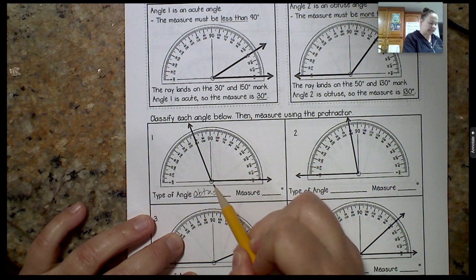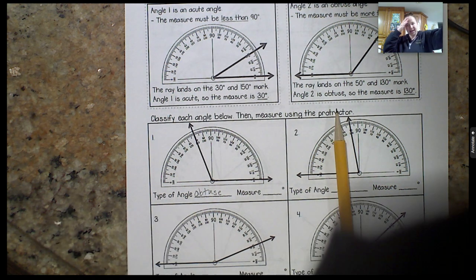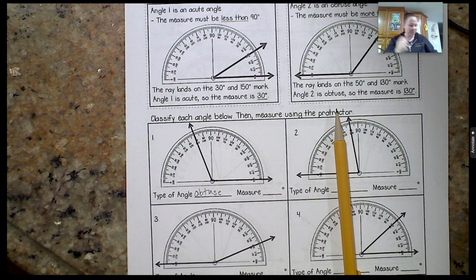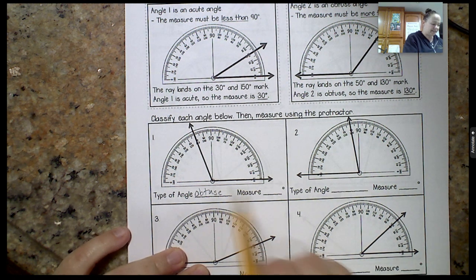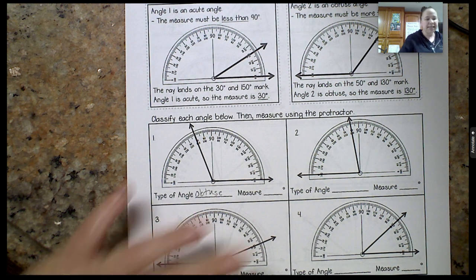See how this is the vertex right here. These are both rays. Remember that? That's a ray, and this is a ray. And where those rays come together is called a vertex. And they lined it up on the vertex.